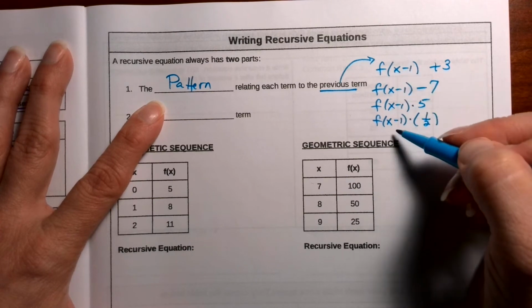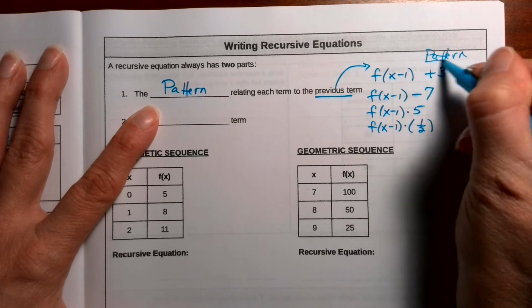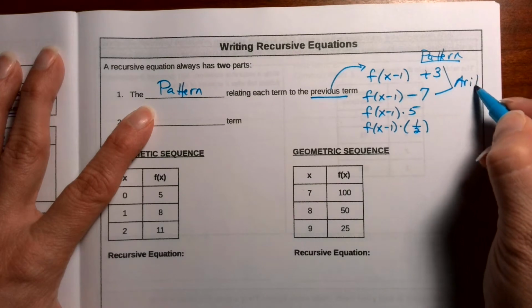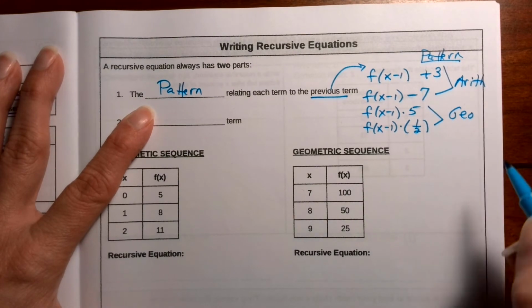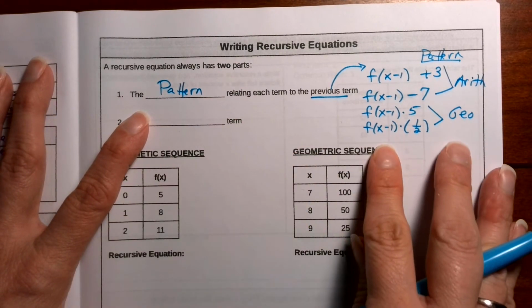So it's always previous, and then it's always the pattern. The pattern might be adding or subtracting if it is arithmetic, and multiply or divide if it's geometric. So that's the first step, figuring out the pattern.